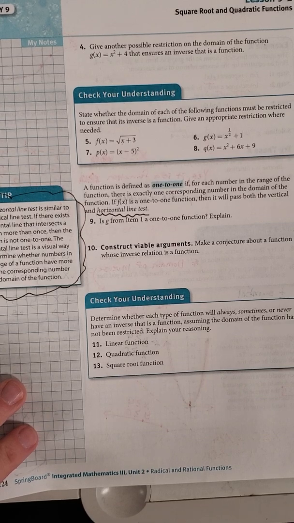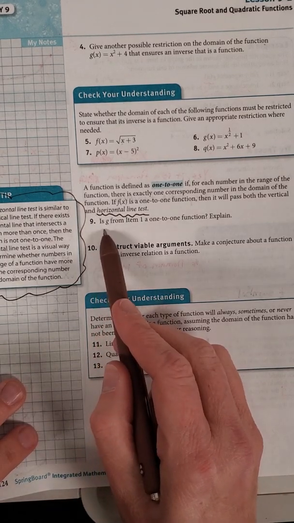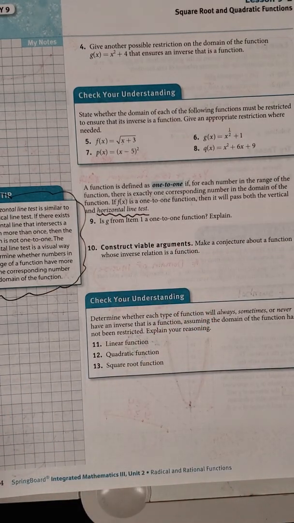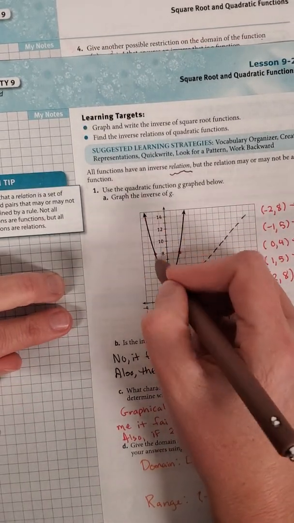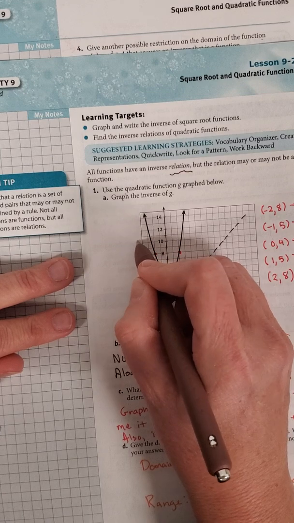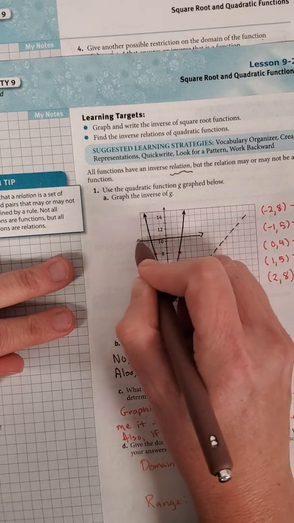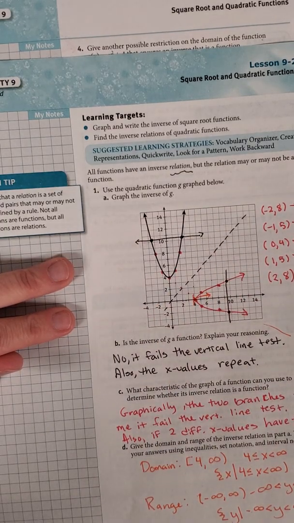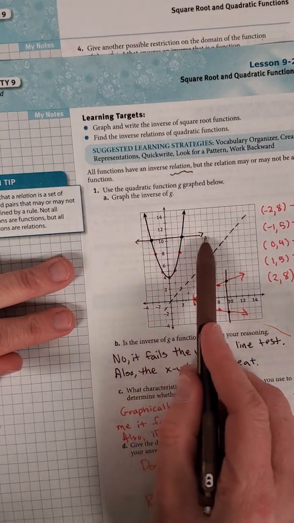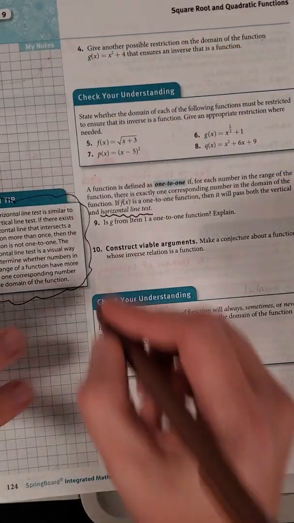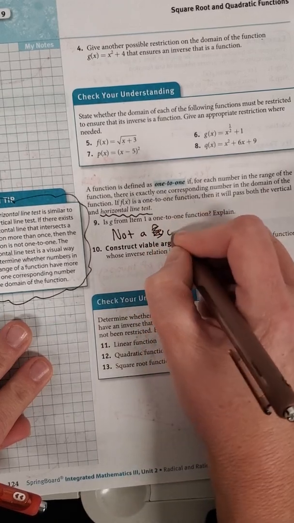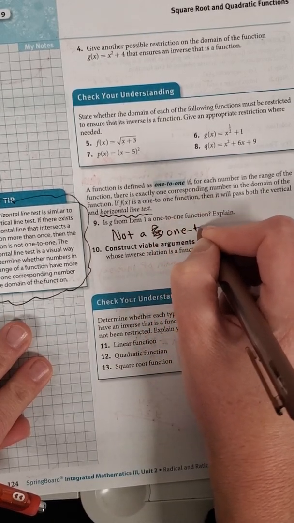So on number 9, it's asking us, is g from item 1 a one-to-one function? So let's go back to g on item 1. So on item 1, it says, is this a one-to-one function? So we're going to do a horizontal line test. And because this graph will fail the horizontal line test, it's not a one-to-one function.